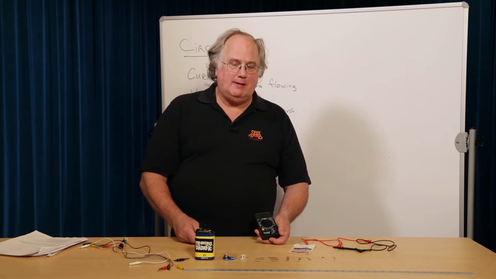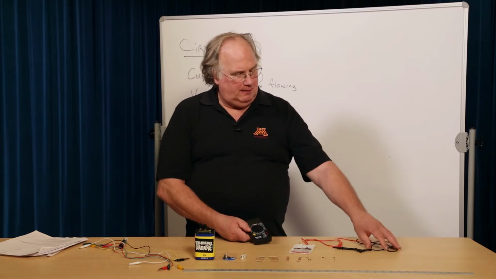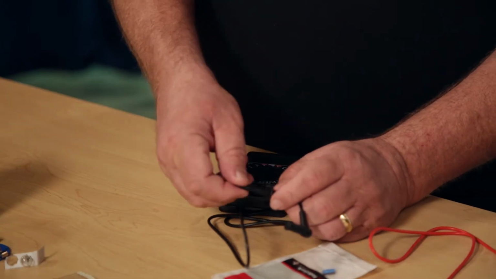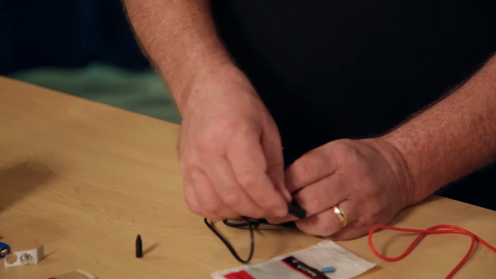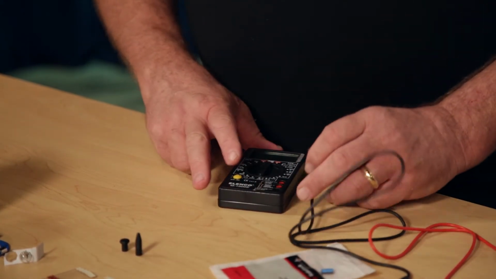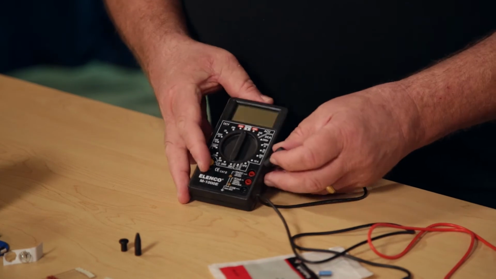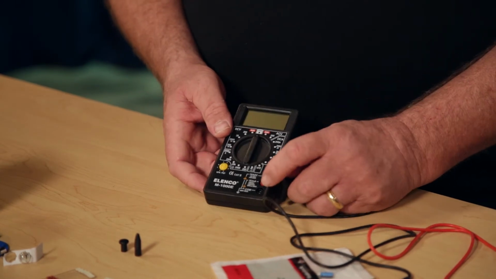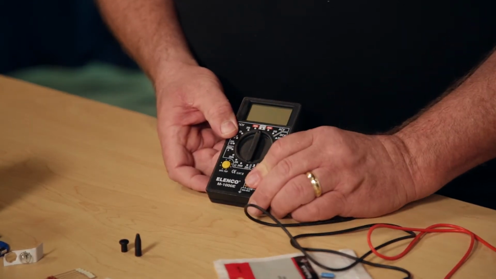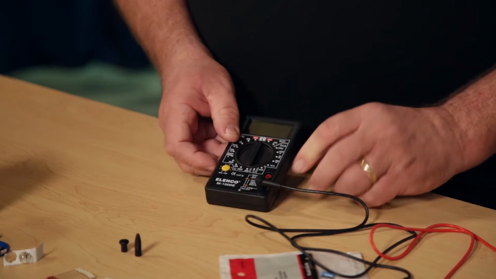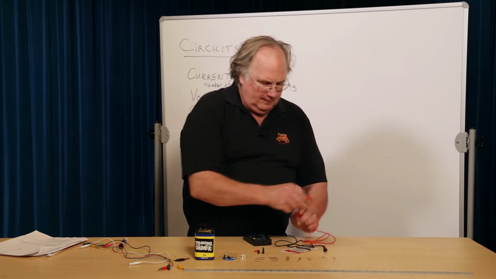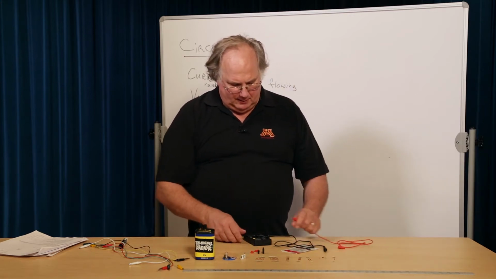It should be in a box in your kit. Also in the kit you will find two probes like this. To use them you have to remove the safety tips from both ends. So you just pull those out, and then we attach them to the meter. This black one goes in the bottom hole in the meter marked COM, and it shoves in like that. The red one also has safety covers. You take those off. And we're going to put that in the meter too.